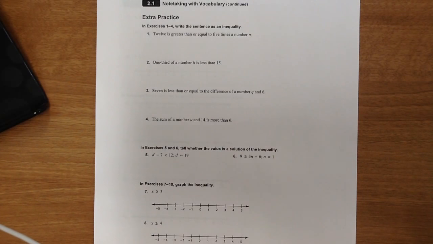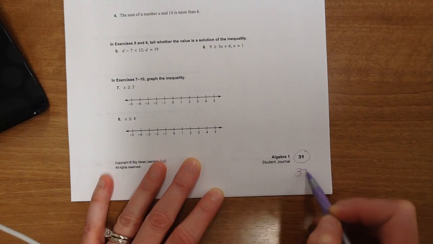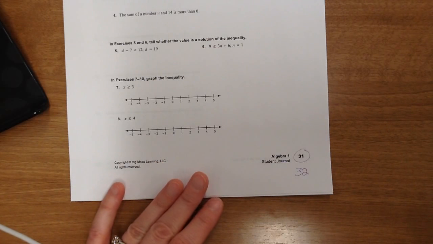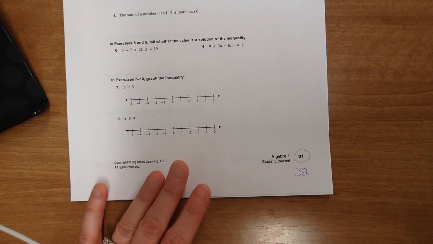So if we turn to the next page, I would like you to pause the video here, and I would like you to actually try all of page 31 and page 32, okay? So go ahead and please pause the video here and give them a try. Yes, you may work with your neighbor, but please try them.